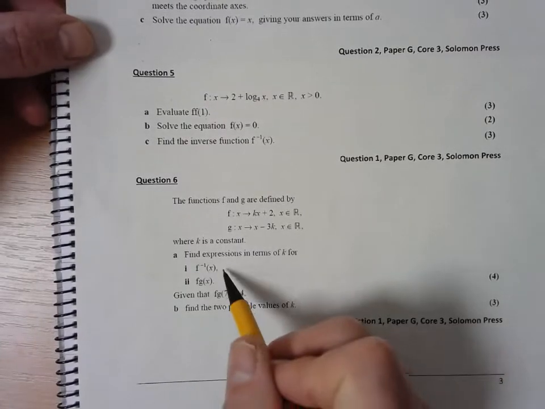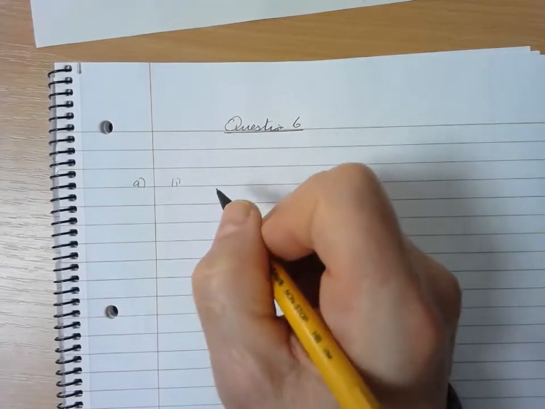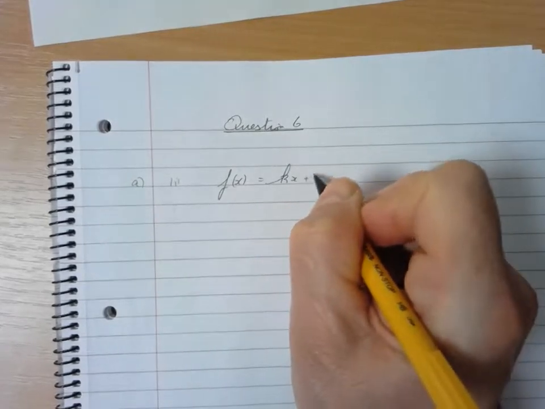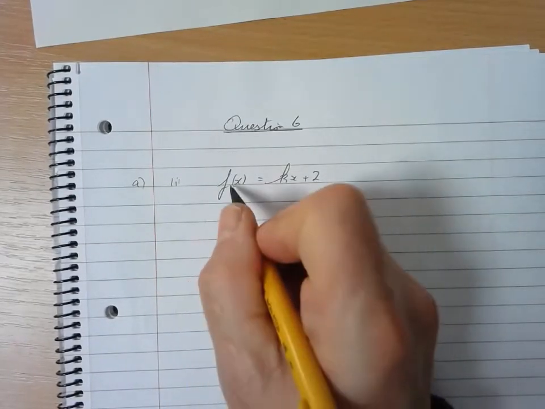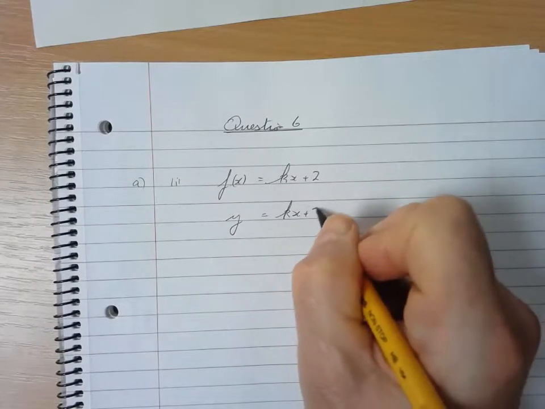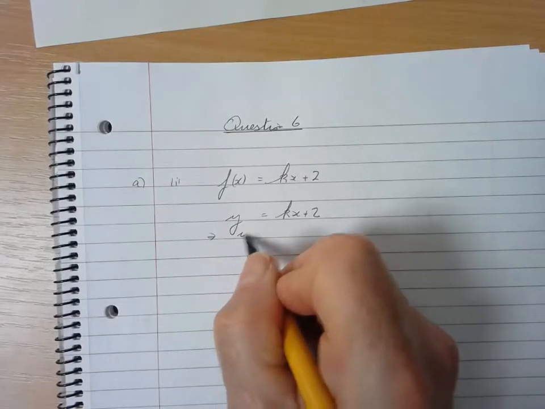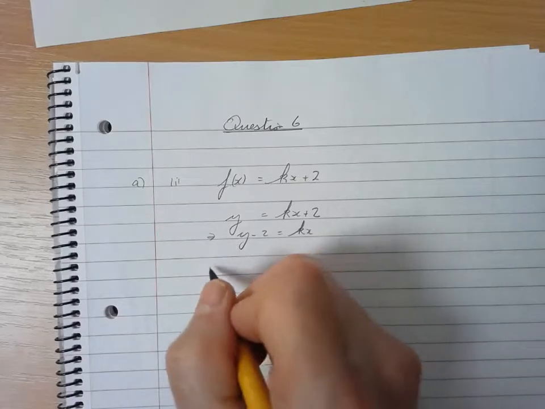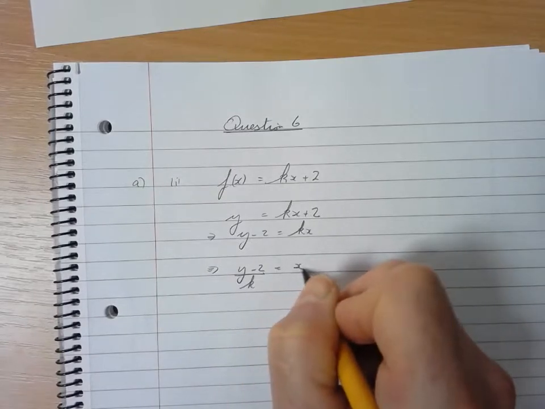Okay, so let's get stuck into the first part. So in part A, section 1, we've got f of x equals kx plus 2, and we're trying to find the inverse function. So we're going to put the f of x equal to y to make our algebra easy. So y equals kx plus 2, and we're going to make x the subject of the formula. So take 2 off both sides. So y minus 2 equals kx. Divide through by k, which means that y minus 2 divided by k is equal to x.